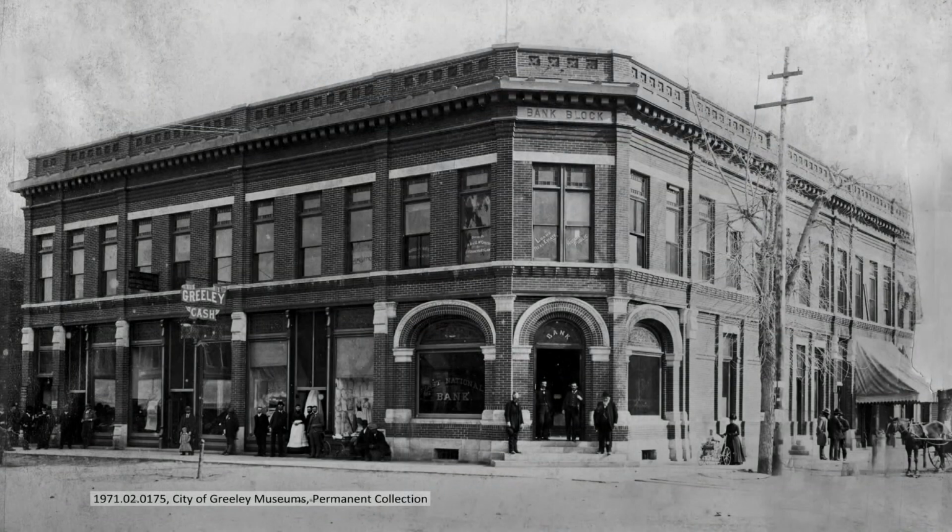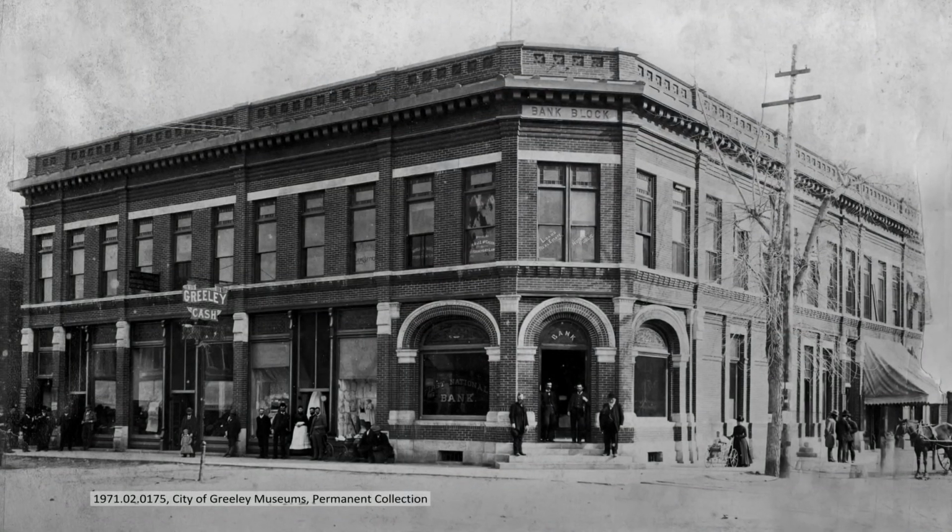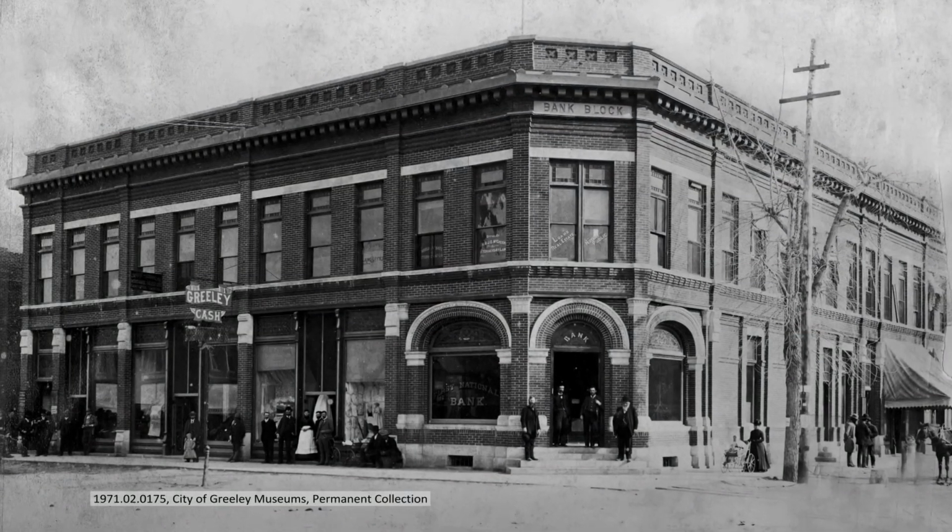He served as president of First National Bank. He was involved in the development of irrigation in Greeley. He came to Colorado in 1860 and Weld County in 1871. He raised hay and horses on a farm near Greeley.